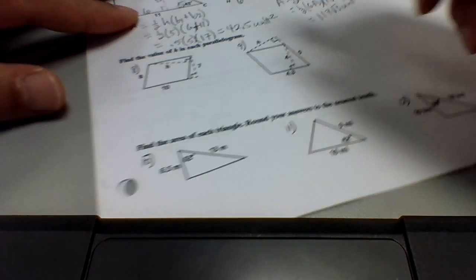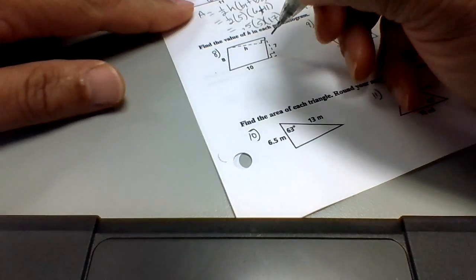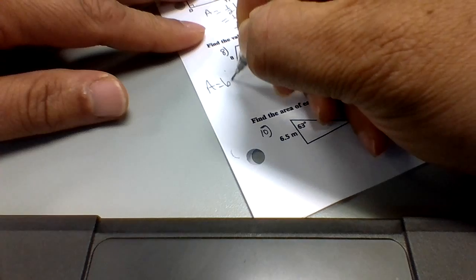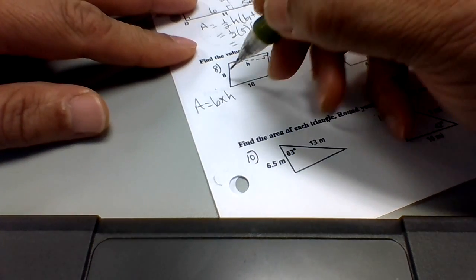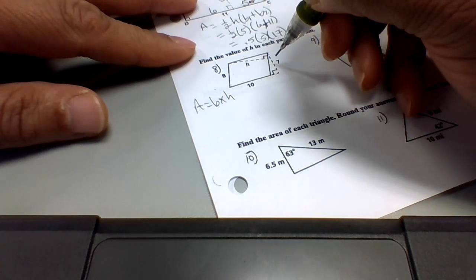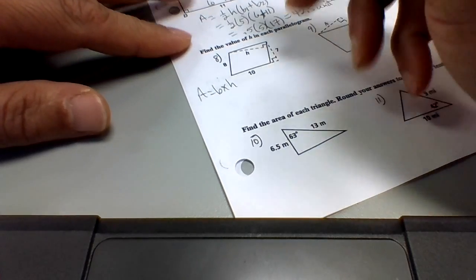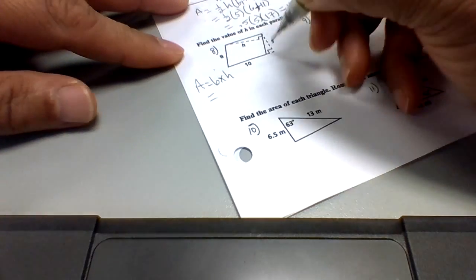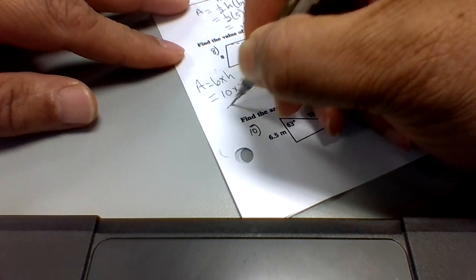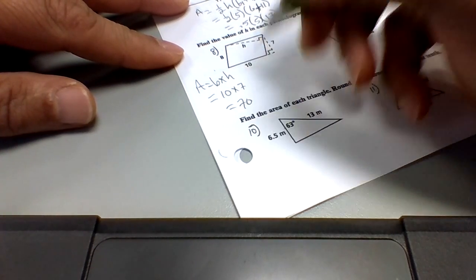All right, these get a little tricky. Area equals base times height for a parallelogram. So the height here is 7 and the base is 10. So 10 times 7, which gives me 70 for my area.